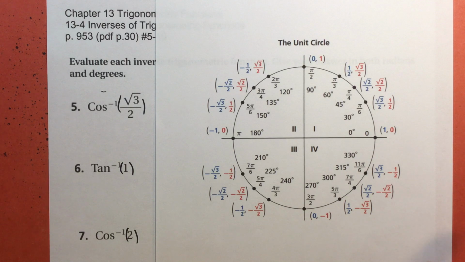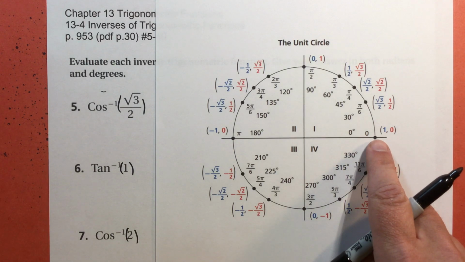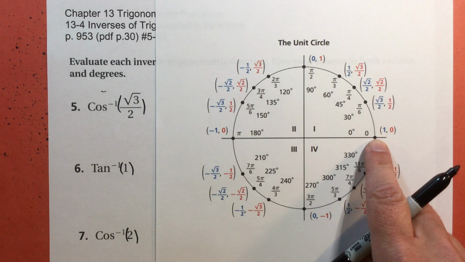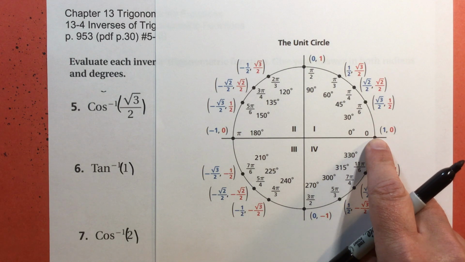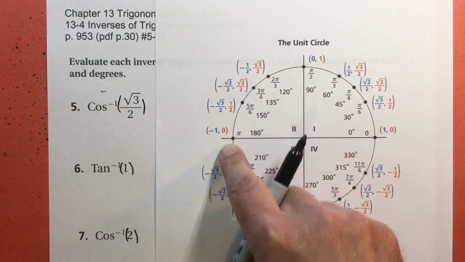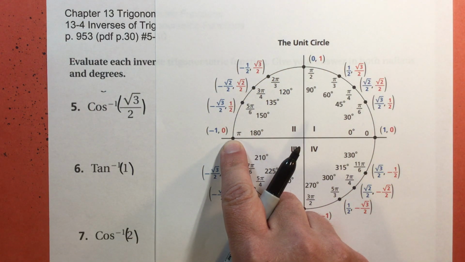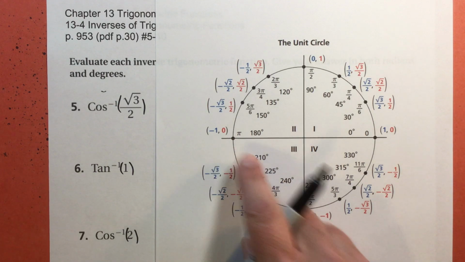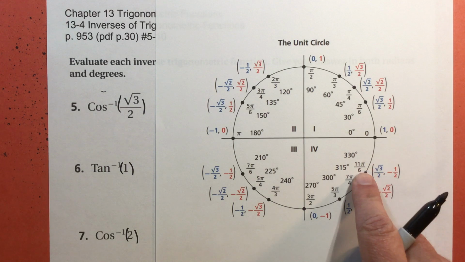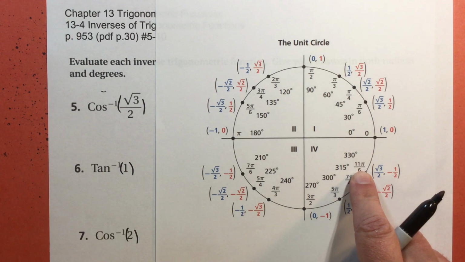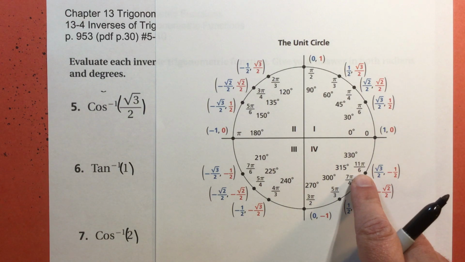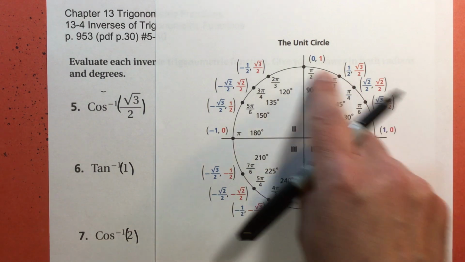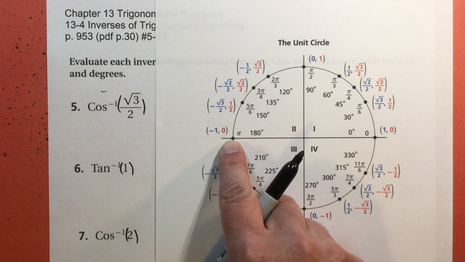But wait, as I look at my angles of rotation for cosine, I start at 0, I go up to pi, also known as 180 degrees, and then I stop. So if you're saying that is outside of my range, you are correct. I can't use this one because as I go around, I have to stop right here. There's a brick wall right here.